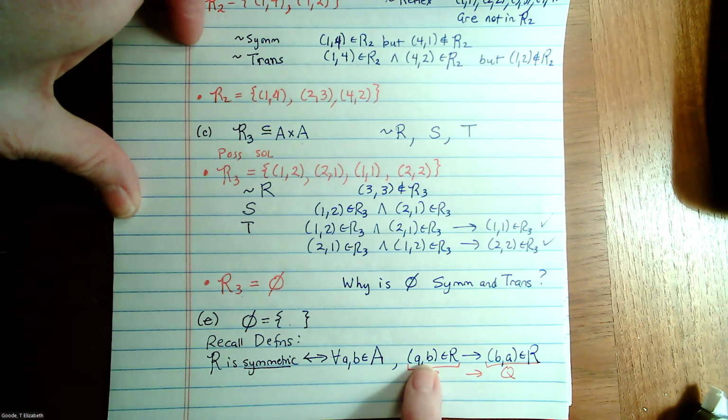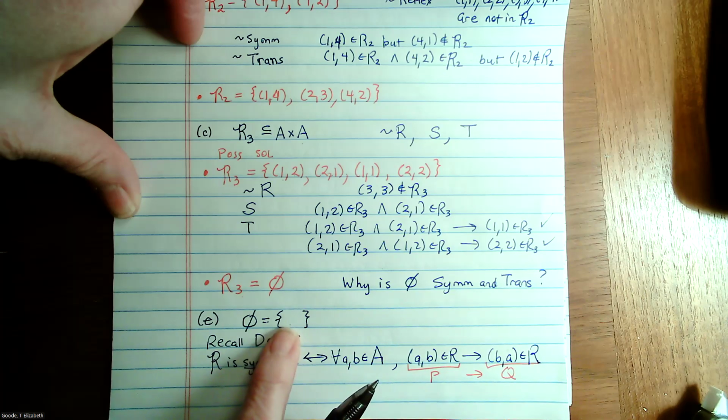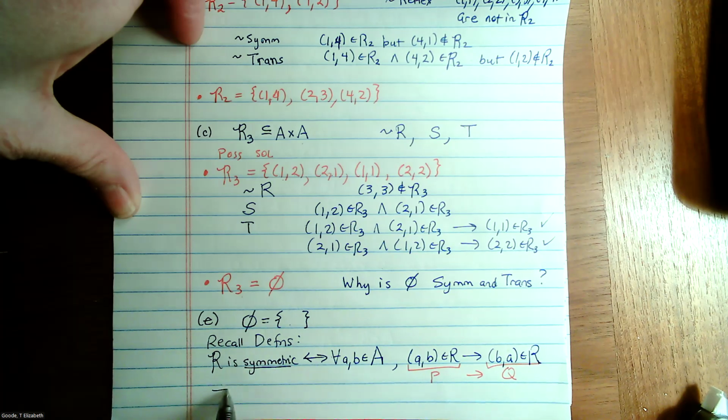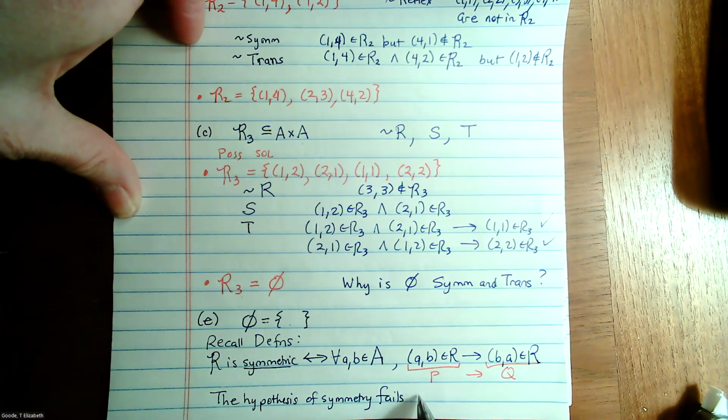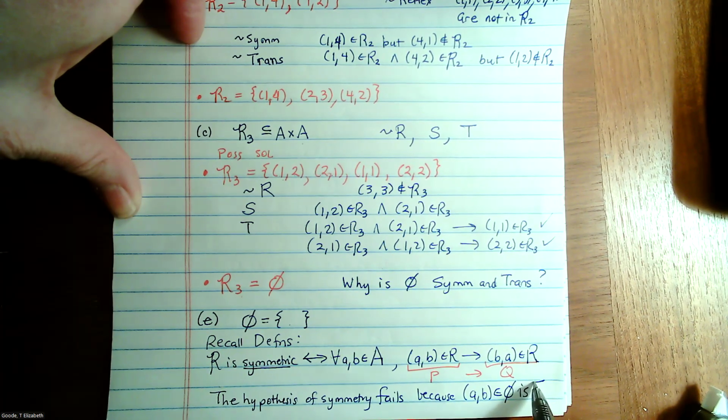But there is no ordered pair (a,b) in the empty set. So the hypothesis of symmetry fails, because (a,b) an element of the empty set is false.